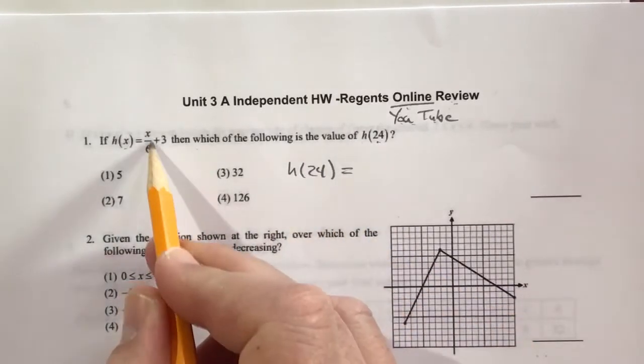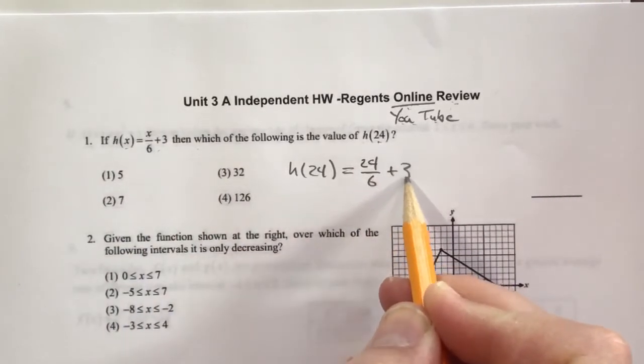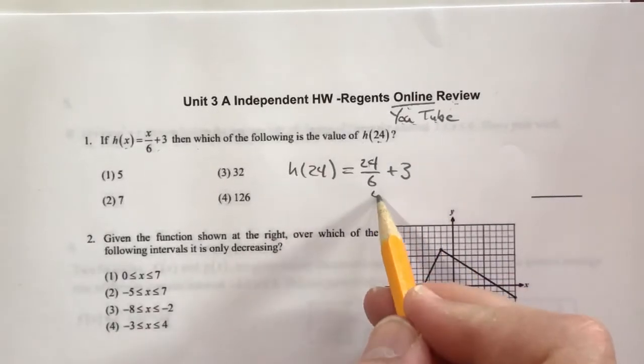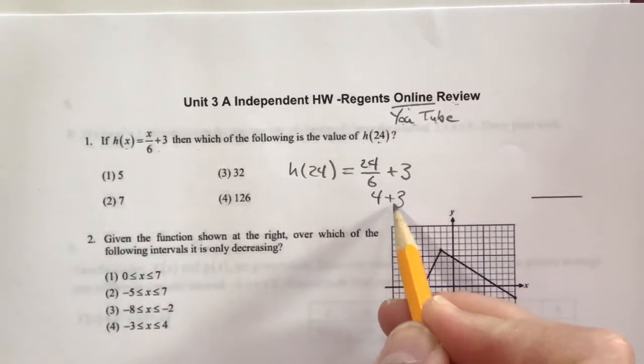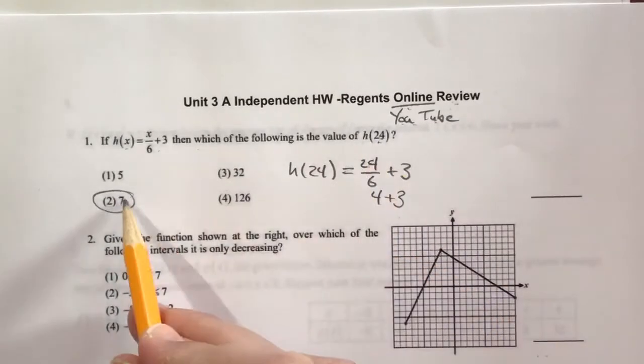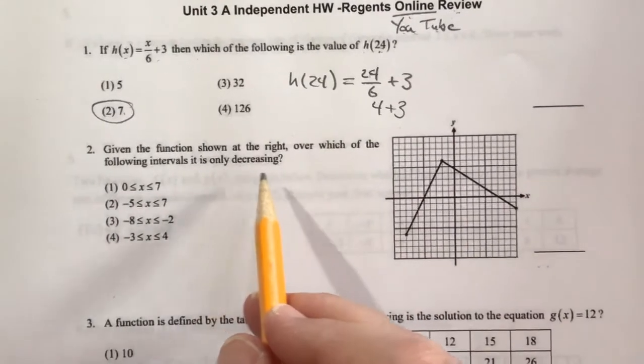So a function's a rule. You're just going to plug the 24 into this rule, and we're going to do some math. What are we doing first? Hopefully you divide. 6 goes into 24 4 times. And then you add second, and you go, oh, I can add that up and get 7. There's the output. So input, output. Easy.